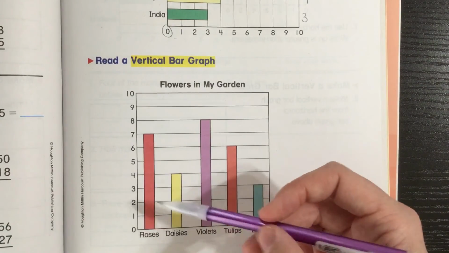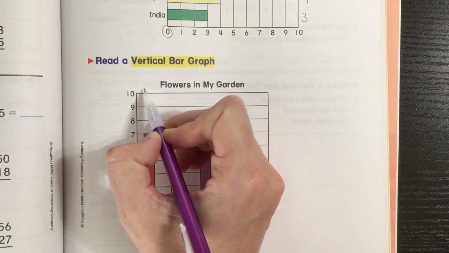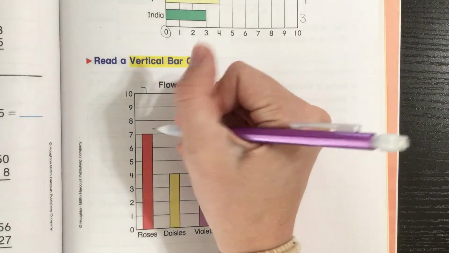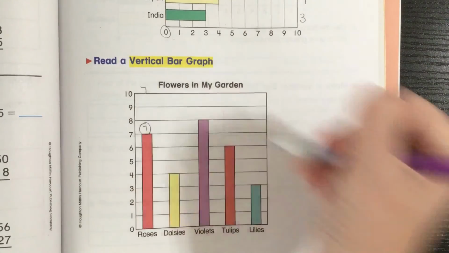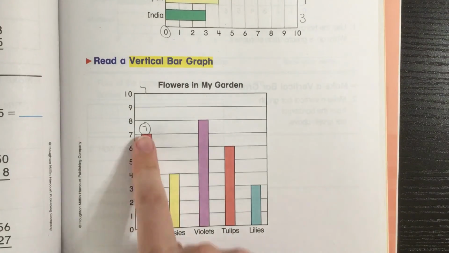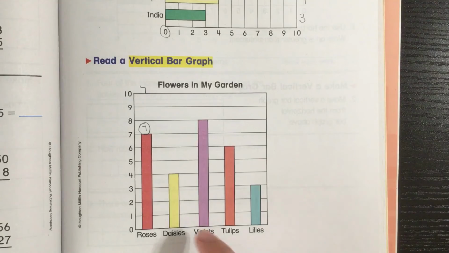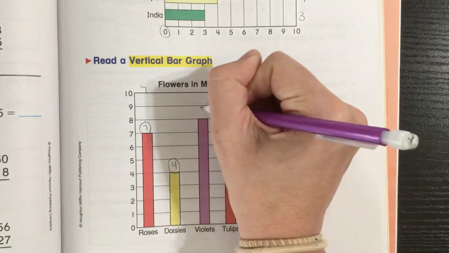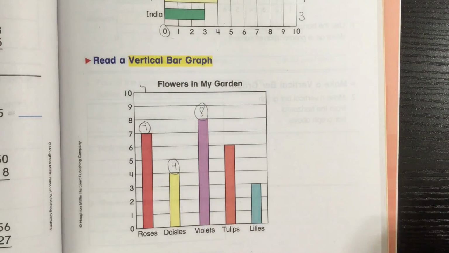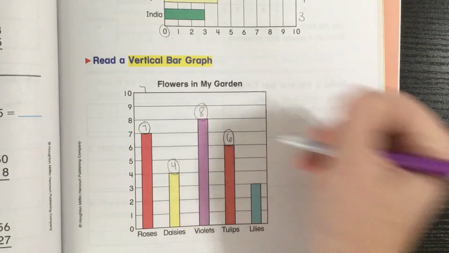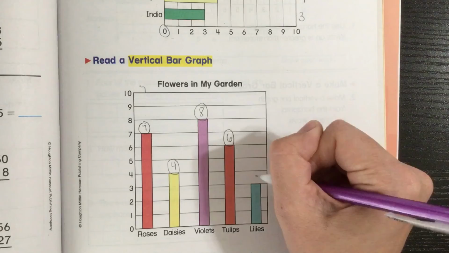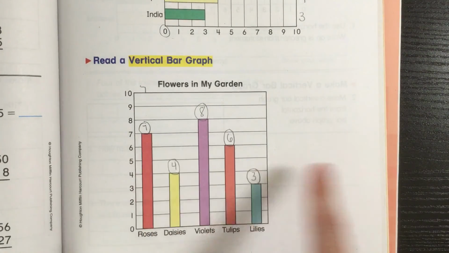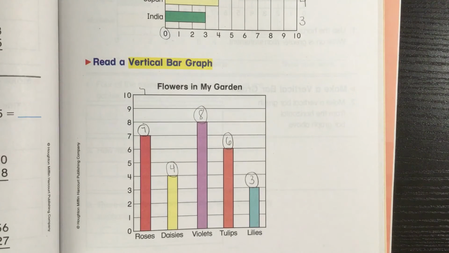Roses goes up to 7. Now you can write the number there, or you can write it right on top of the bar. I think it's a little easier to read when you write it right on top of the bar. Daisies, there are 4. Violets, 8. Tulips, 6. And lilies, 3. Now I'm ready to answer questions about the vertical bar graph.